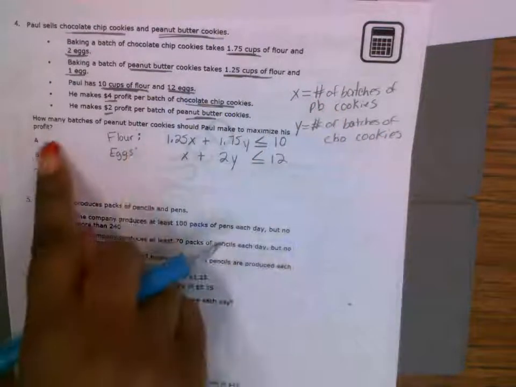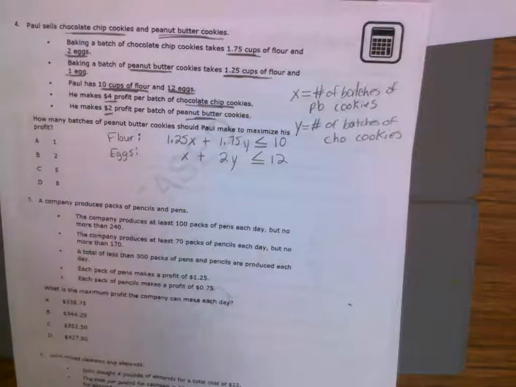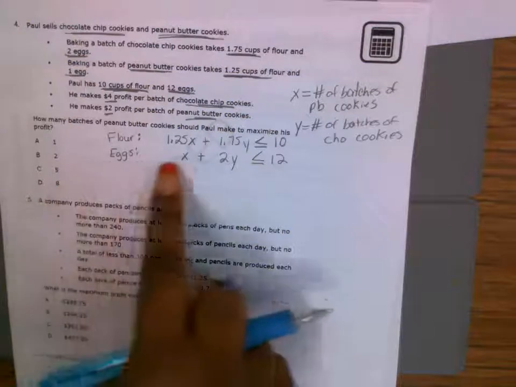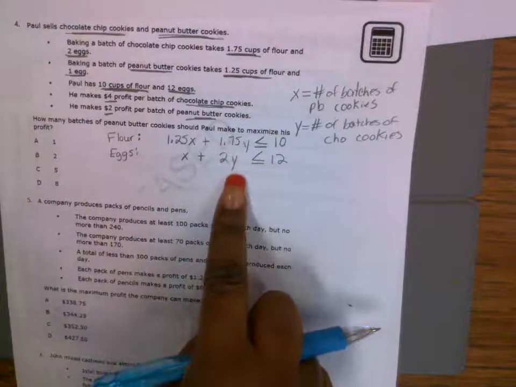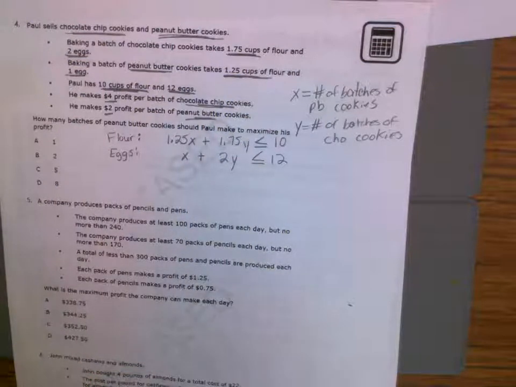These are X values. So what you could do is work backwards, substitute these numbers in to see what your Y would be. Now we got to talk about the profit though.